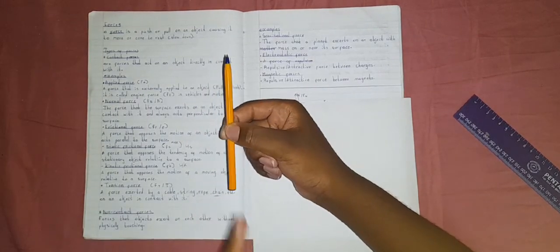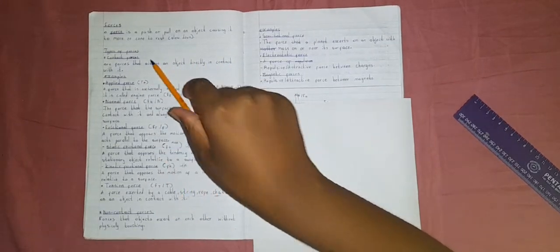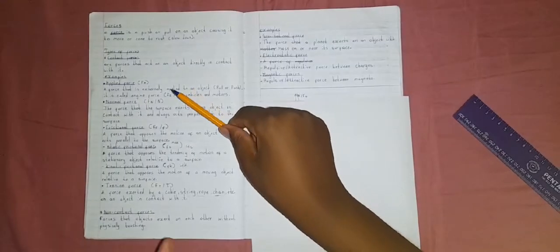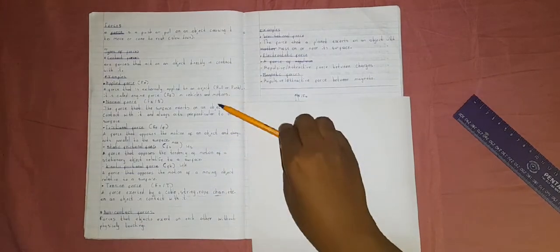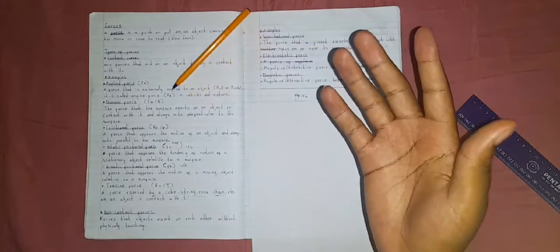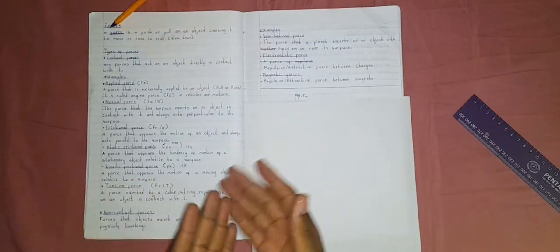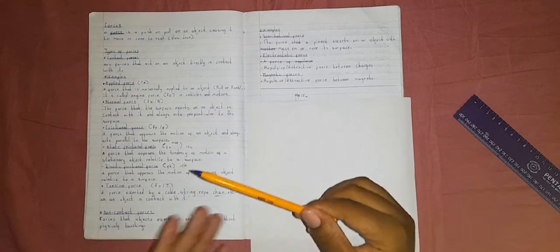Let's say this pen here is an object. For me to move this pen here, I have to touch it and move it around like this. We call this a contact force. A non-contact force, like gravity. If I hold this pen like this here and I let it fall, what is the only force acting on this pen to make it fall? Of course, it is the force of gravity. The force of gravity is not in contact with this pen, but this pen here still falls. So we call that a non-contact force.